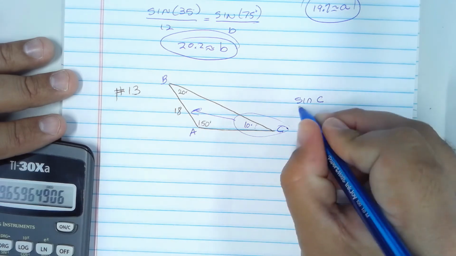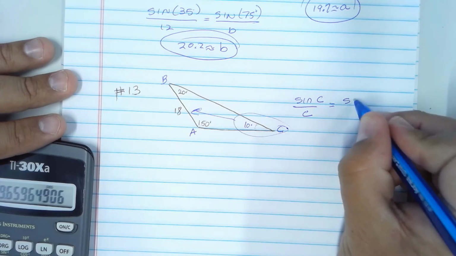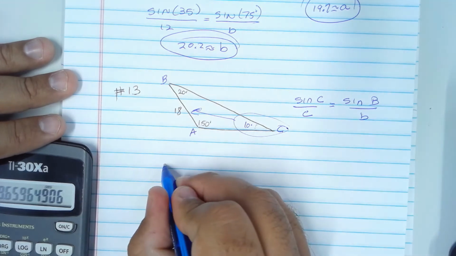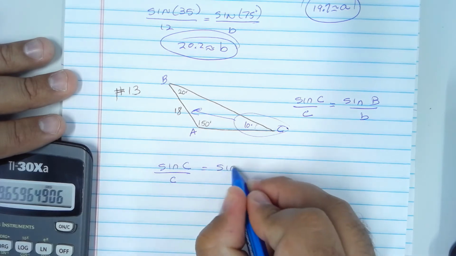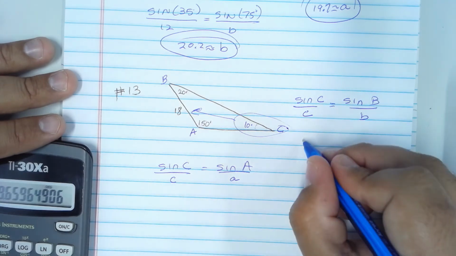So we have C and we have the opposite, so we could start off with sine C over little c is equal to any of them. So we'll do sine of B over little b. And we could do it again over here: sine of C over little c is equal to sine of A over little a. We're going to have to plug it in.